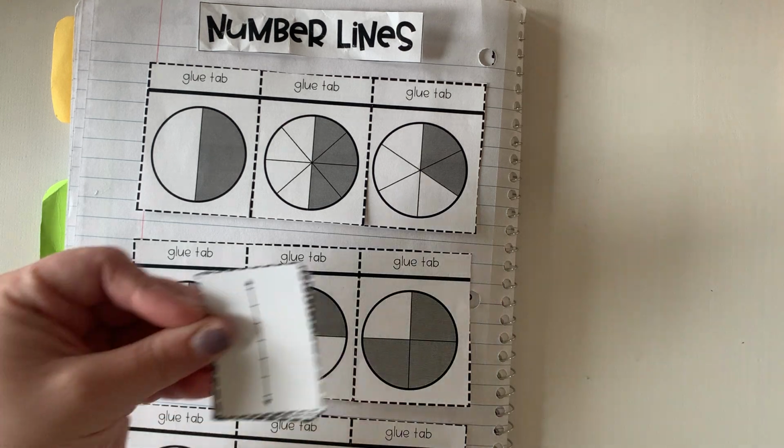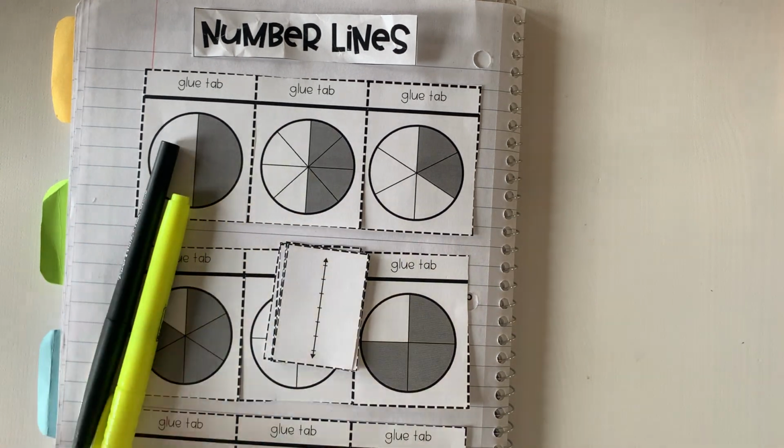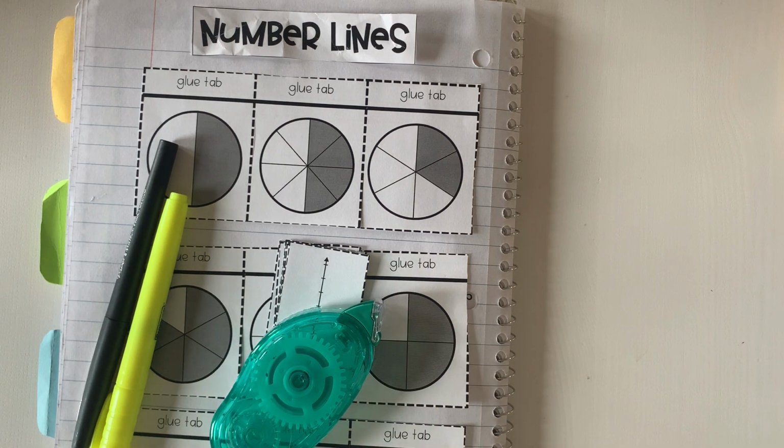You're also going to need a pencil and a highlighter and your glue so that you can glue the pieces into the flaps. And I ran out of glue sticks, so I'm using this weird glue tape stuff, but it'll stick them down.